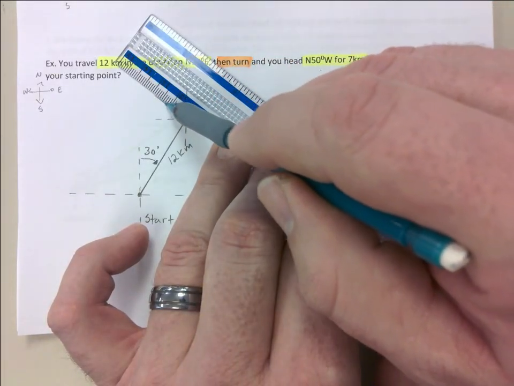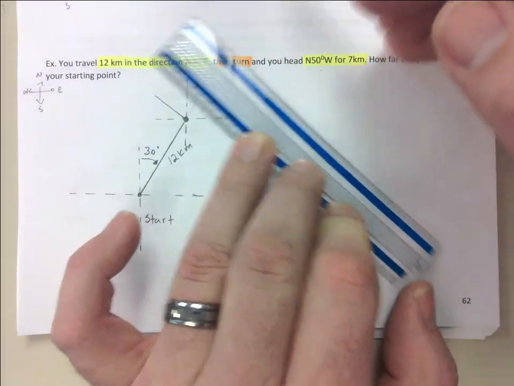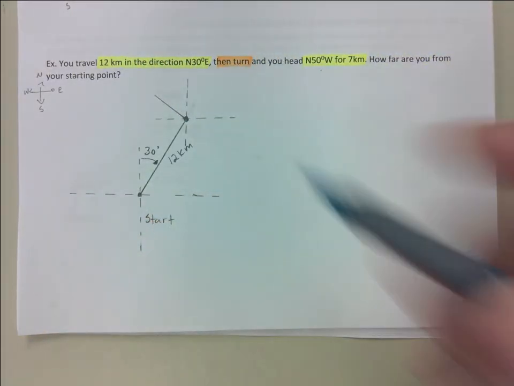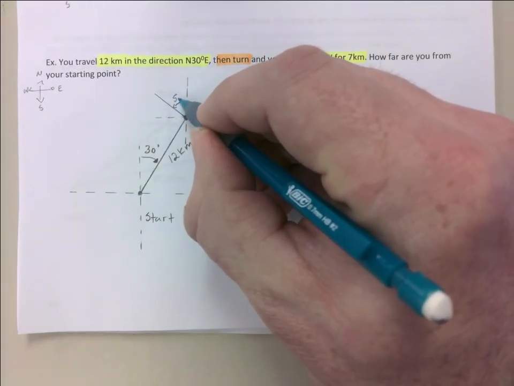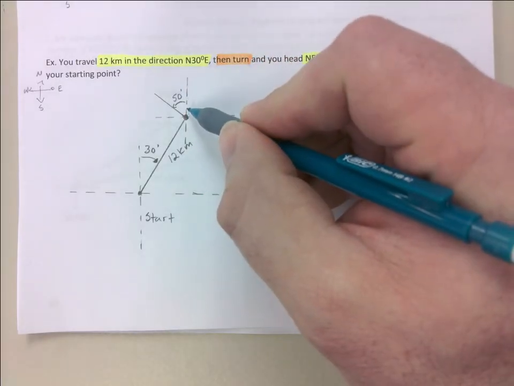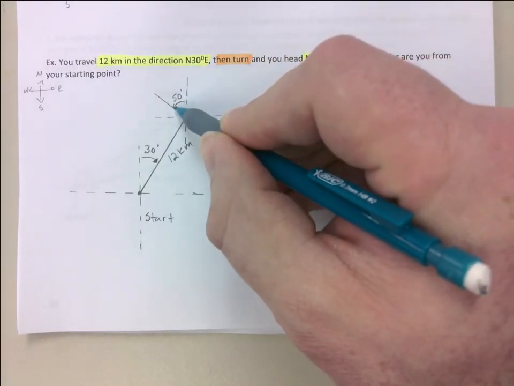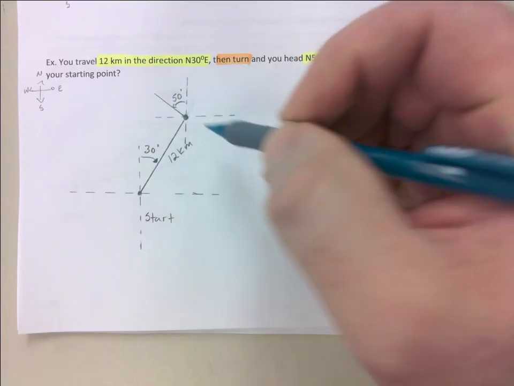And here's where I need your attention. I'm just going to first do the 50. The 50 is from the north to the direction of travel.